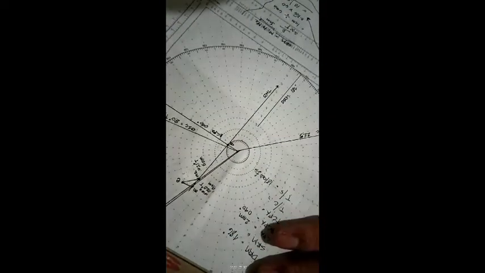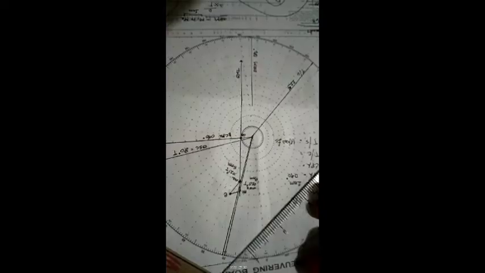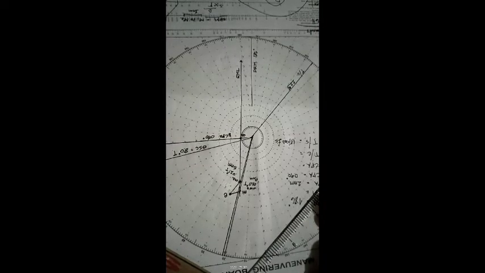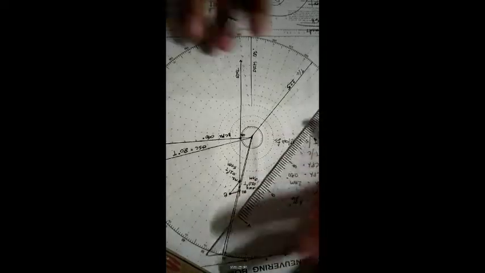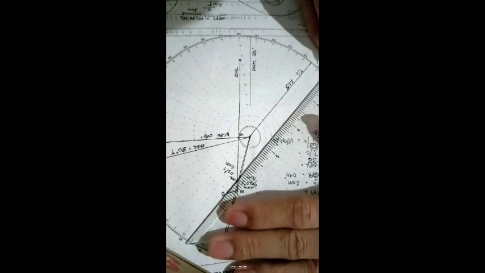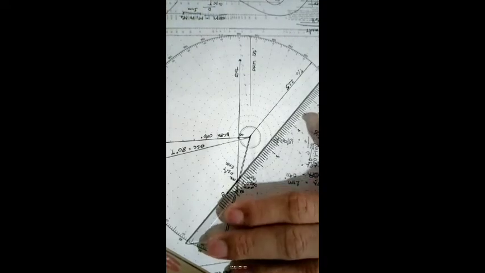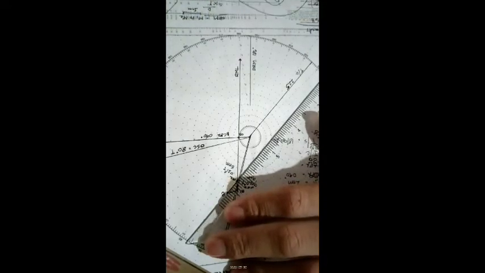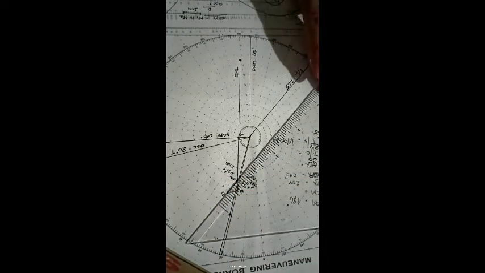Okay, next is our target course. For our target course, we need to drag the line from E to M2 to the center to get our target course. You need to be careful with this.